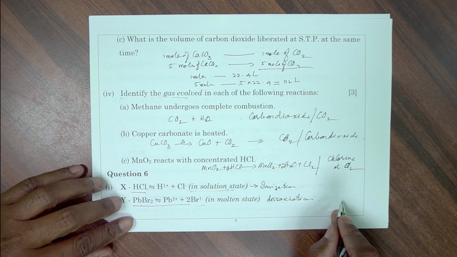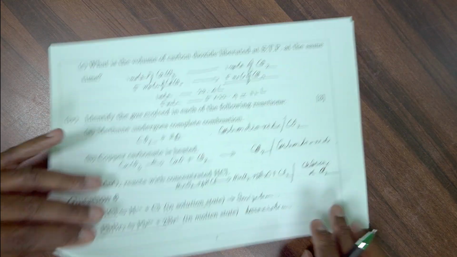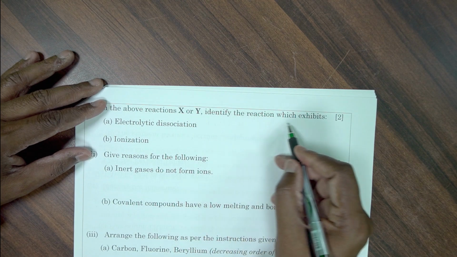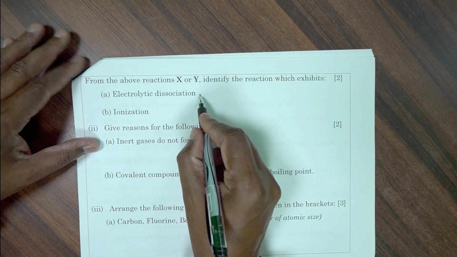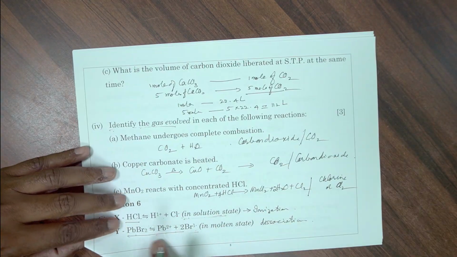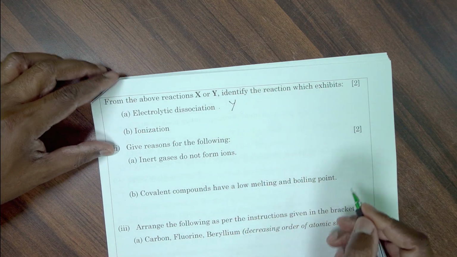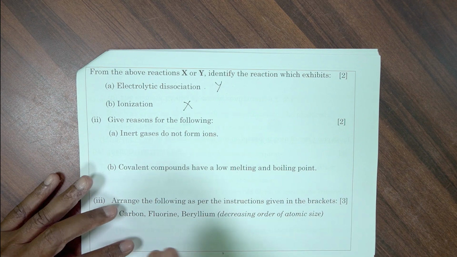Okay, so let's understand this. Now what are the questions? Whenever a question is there, you always work it out and then try to answer. From the above reactions X or Y, identify the reaction which exhibits electrolytic dissociation. As I said, the dissociation here is the second one, it is Y. Answer is Y. And ionization is X. Okay, so that is done.